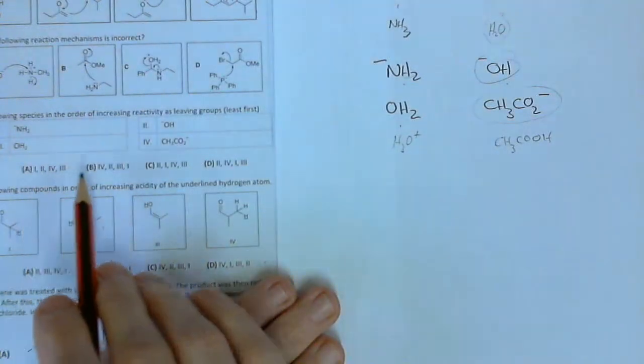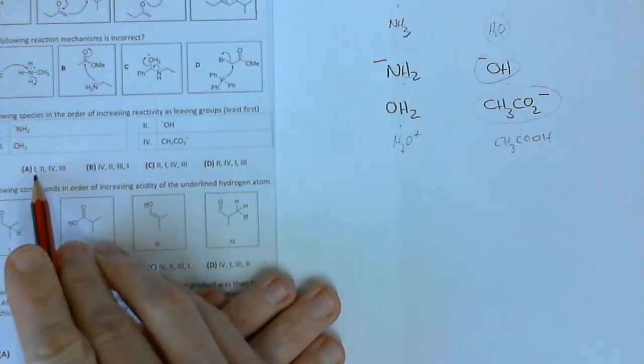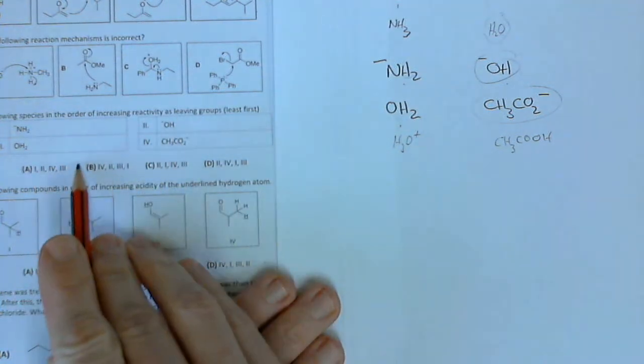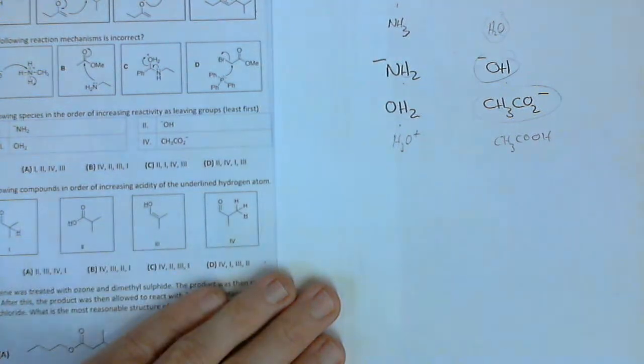That's going to be option 1, then we go to 2, which is the next one, then we go to acetic acid, and then we go to water being the leaving group. Hopefully that made sense to you.